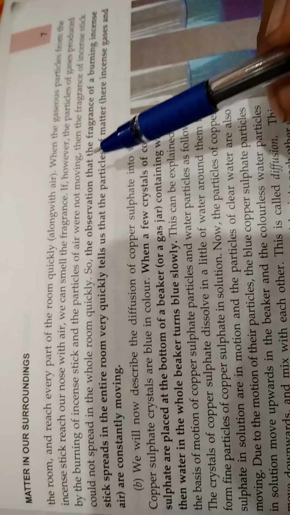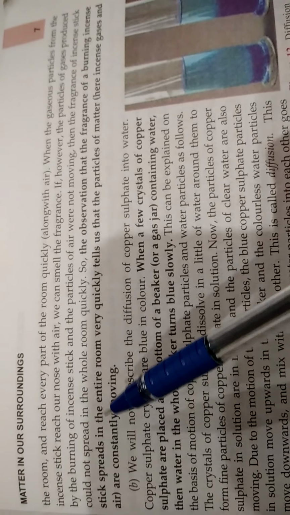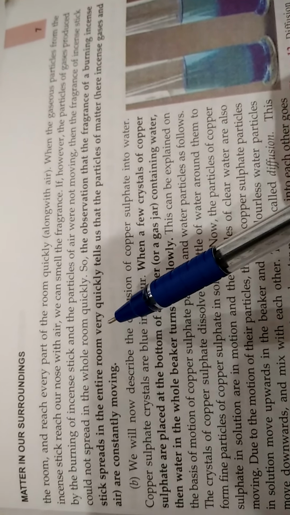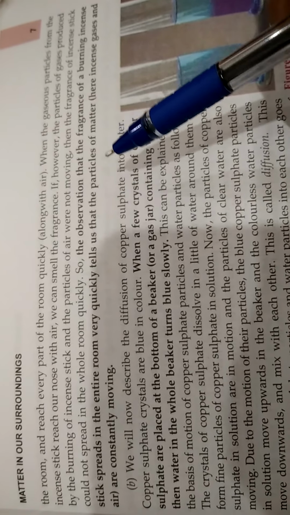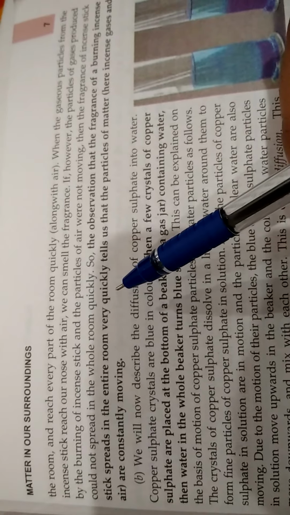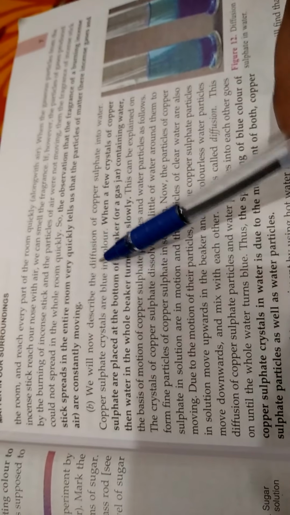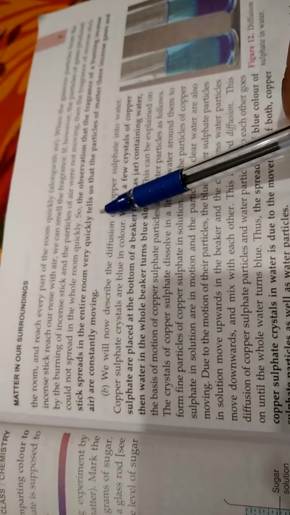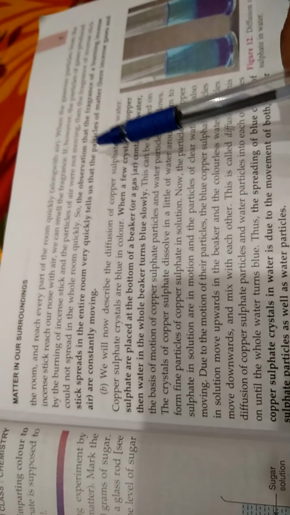So the observation that the fragrance of a burning incense stick spreads in the entire room very quickly tells us that the particles of matter are constantly moving. So students, by understanding this activity, it is clear that the particles of matter are continuously moving.